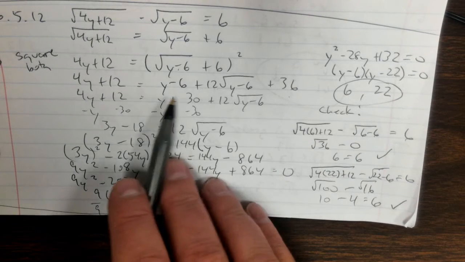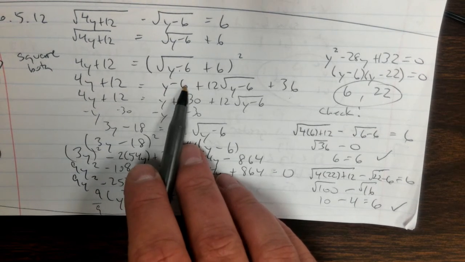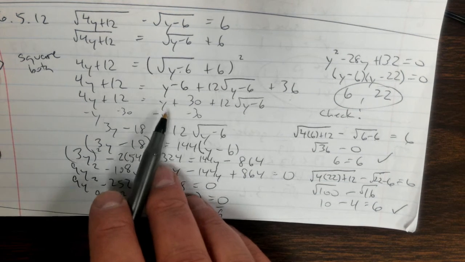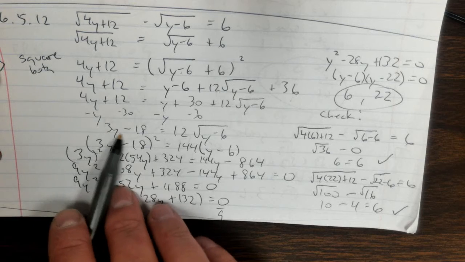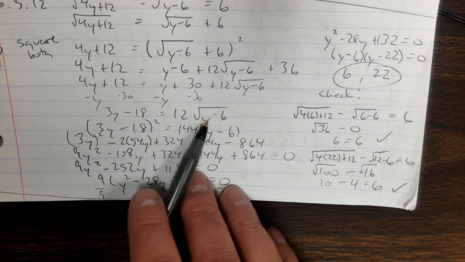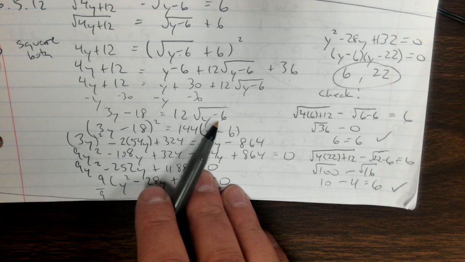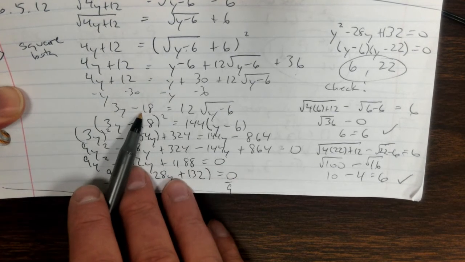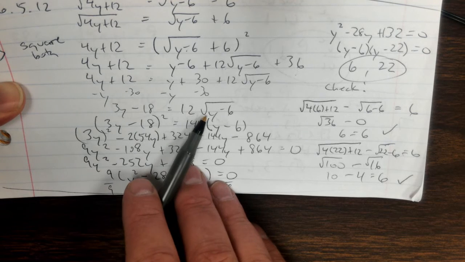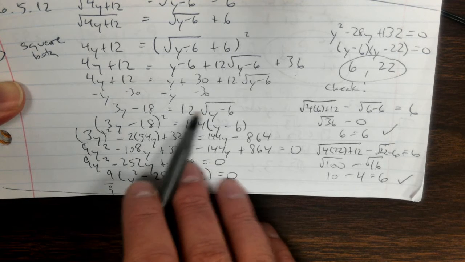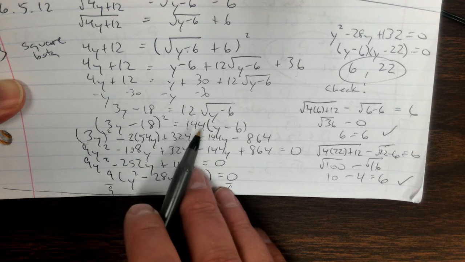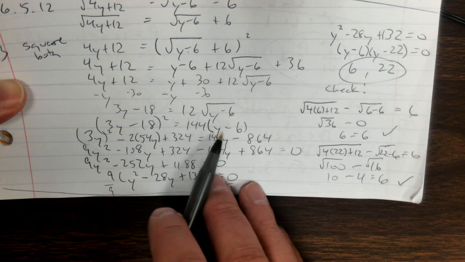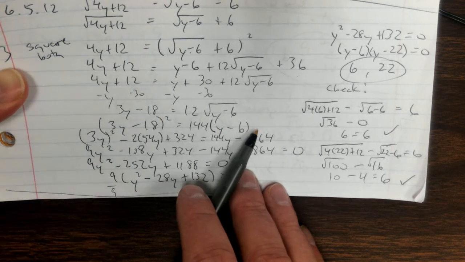And so then you work it out, y, and then minus 6 plus 36 is 30. Then move these terms over, so you get 3y minus 18 equal 12 square root of y minus 6. Then at that point, you could factor out your 3, but that's not really going to help anything. We would need to square this, and so 12 squared is 144, and squaring the square root of y minus 6 is just y minus 6.